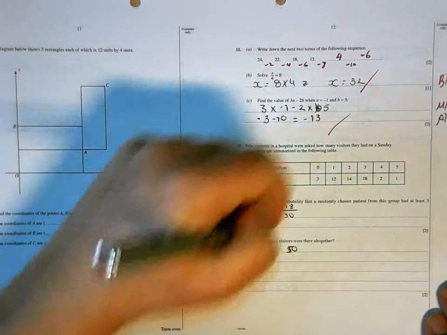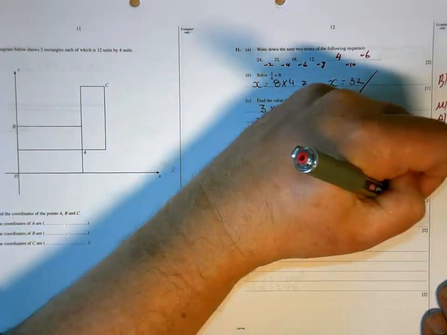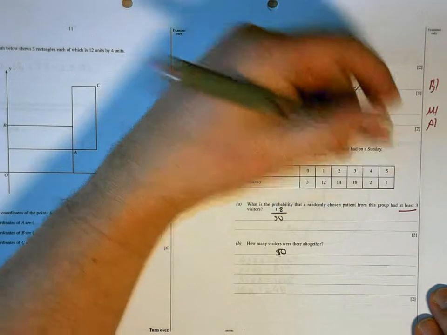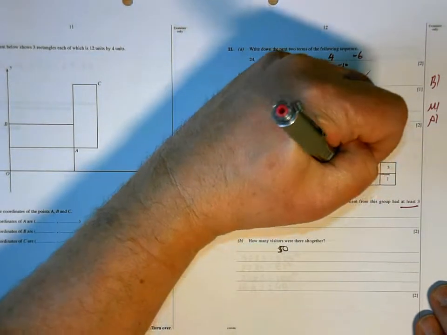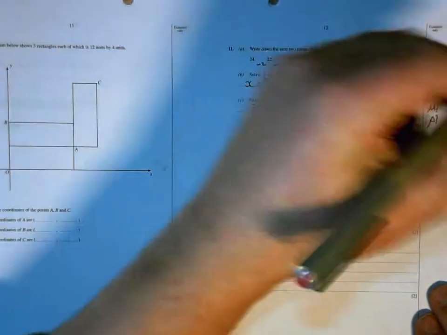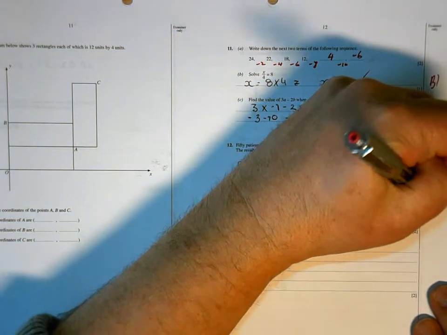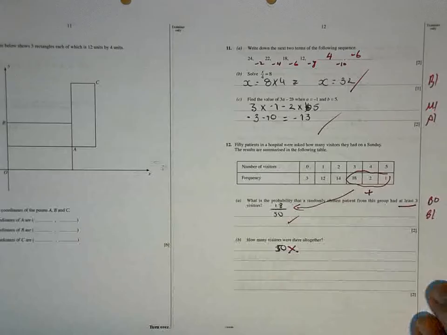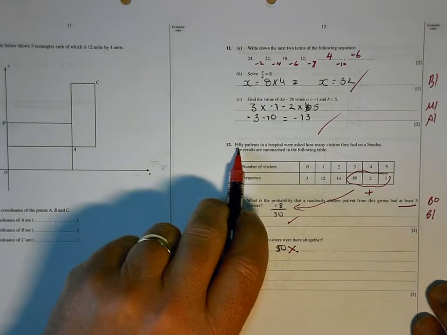It's not 18, unfortunately, it's at least 3. So at least 3 means they could have 4 or 5 as well. So you're adding up those. It is out of 50 though, so that bit is correct. And there aren't 50 visitors altogether. There are 50 patients.